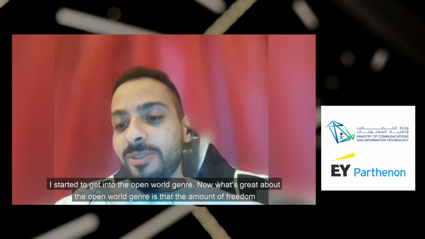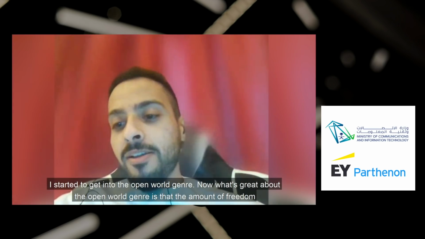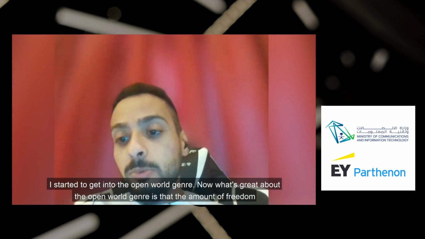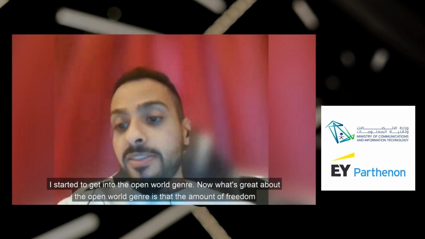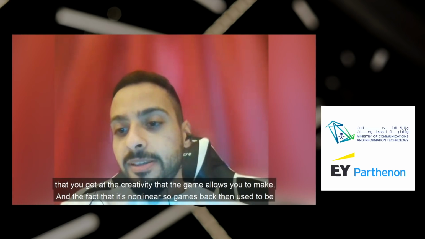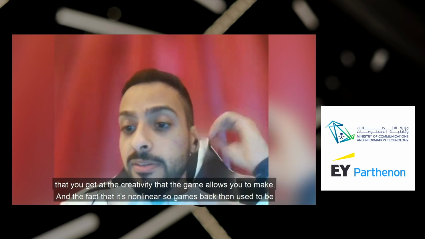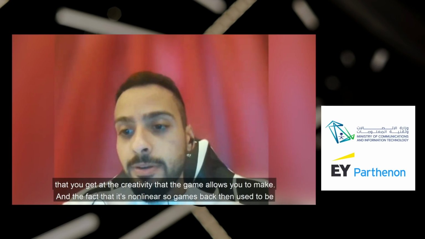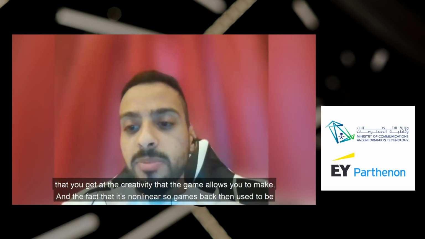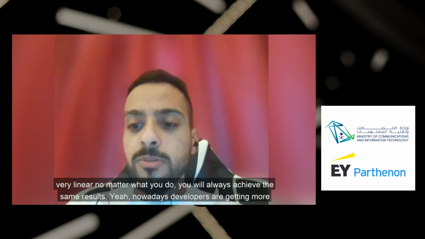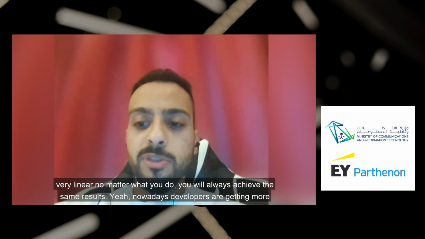I started to get into the open world genre. Now, what's great about the open world genre is the amount of freedom that you get and the creativity that the game allows you to make, and the fact that it's non-linear. Games back then used to be very linear. No matter what you do, you will always achieve the same results.